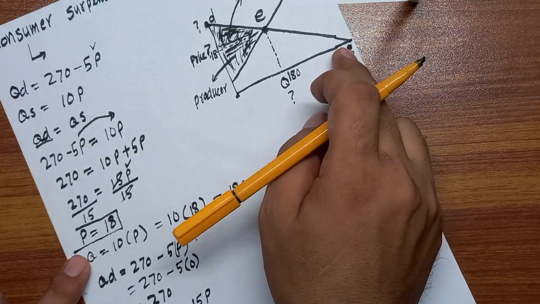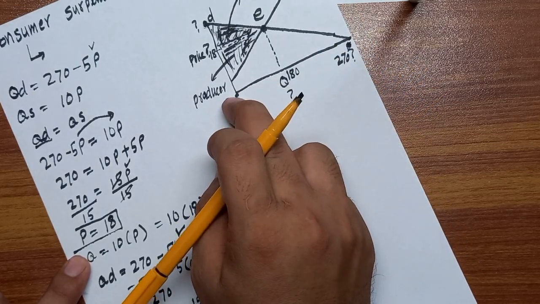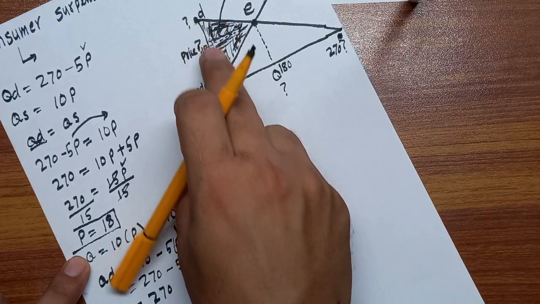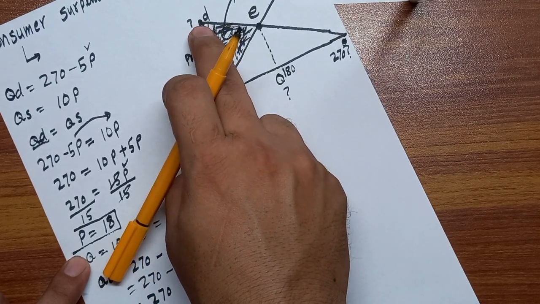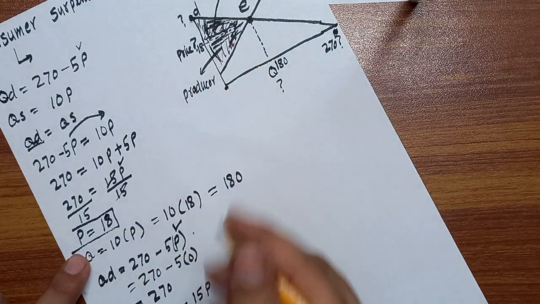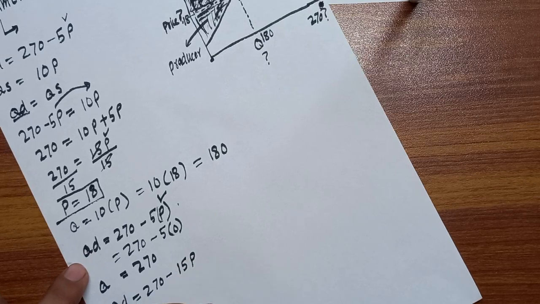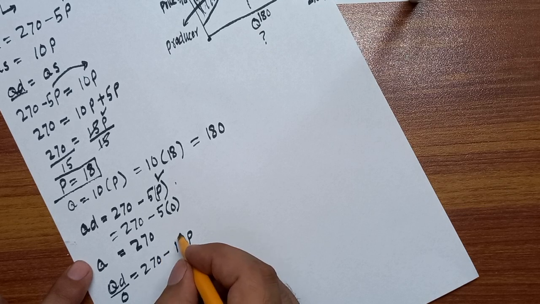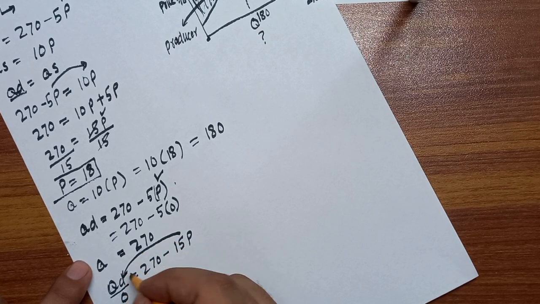When the quantity is 0, what will be the price of the product? So we will find the maximum price. When the quantity is 0, we will shift this to the other side.